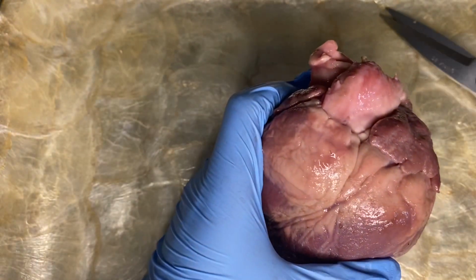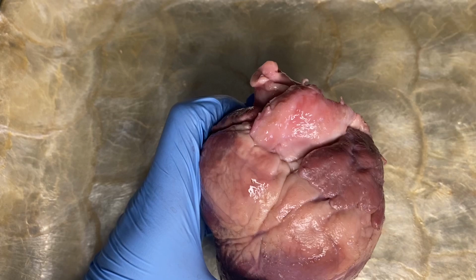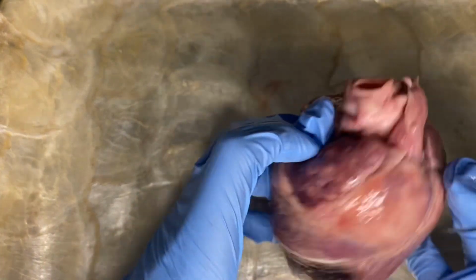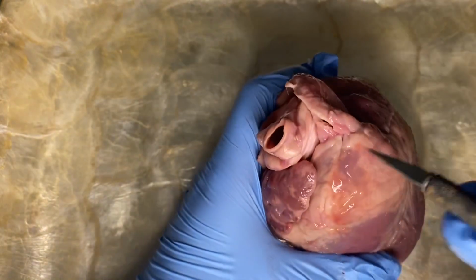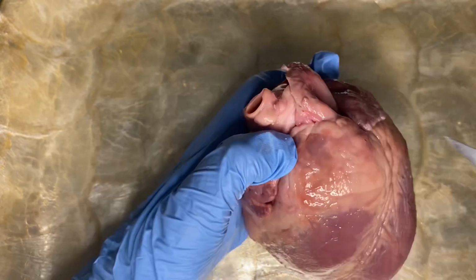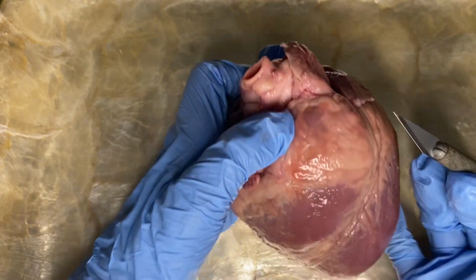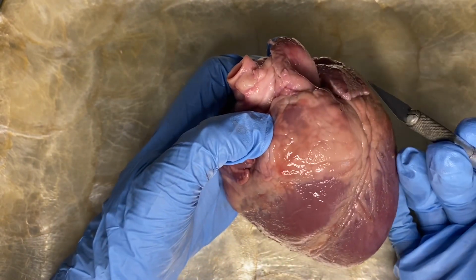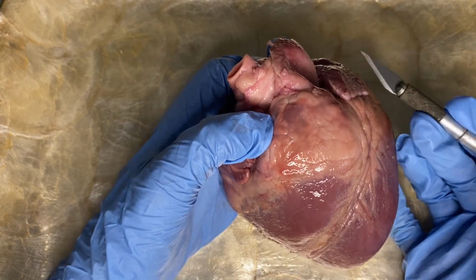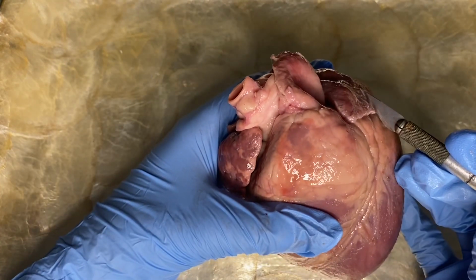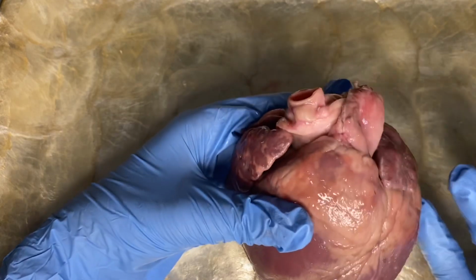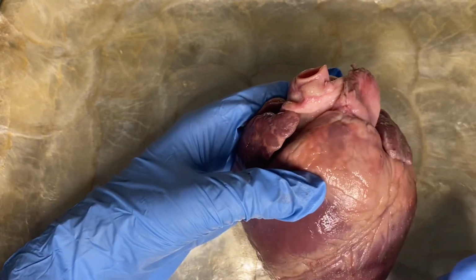And we are going to continue cutting down into the wall of the right ventricle. I'm just gonna use my blade. Let us remember to be careful to just cut deep enough to go through the wall of the heart chamber. The cutting line should be above and parallel to the groove of the coronary artery.